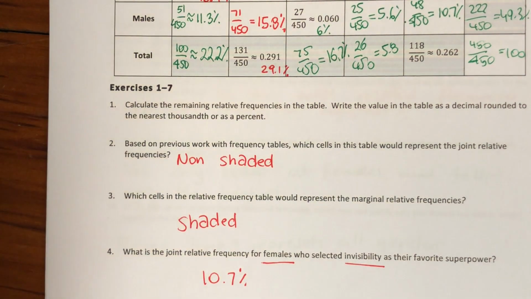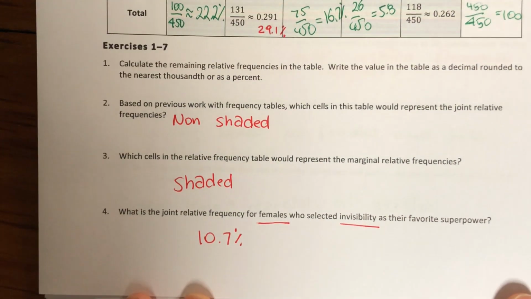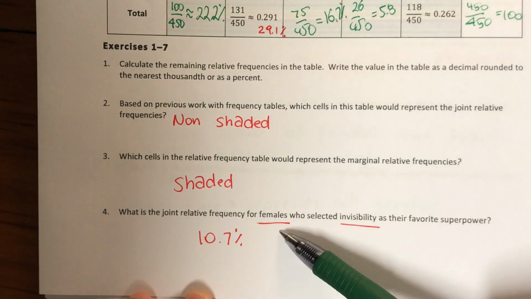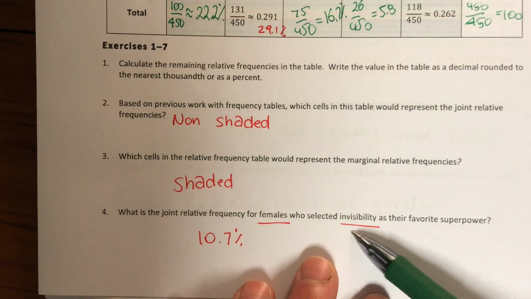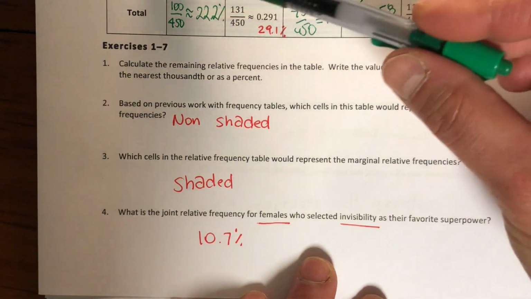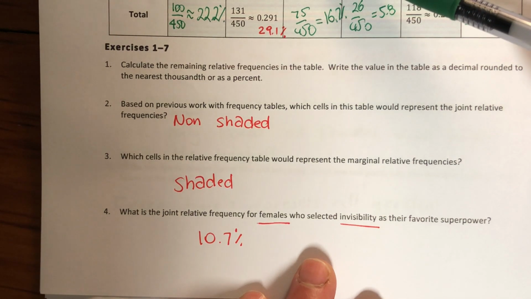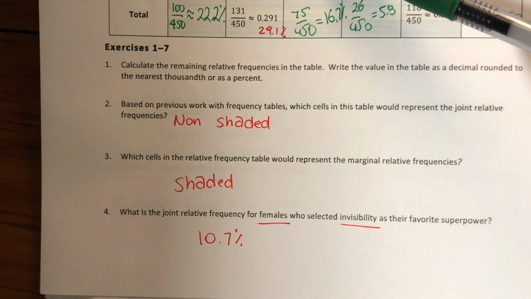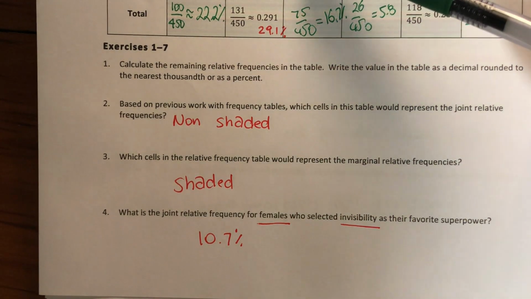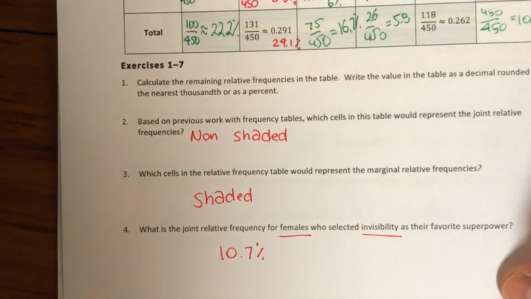All right. Now, what is the joint relative frequency for females who selected invisibility? So we will go to females and invisibility, and here's our answer, 10.7. Notice this is the relative frequency.